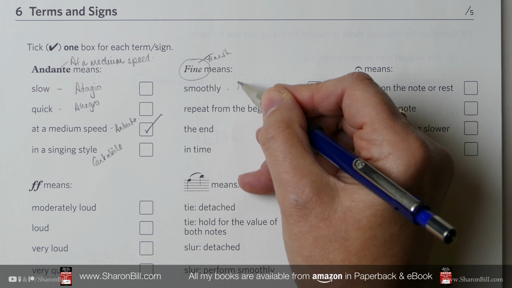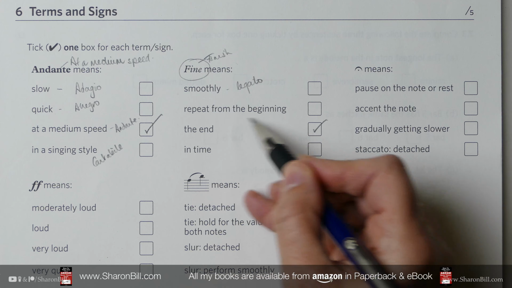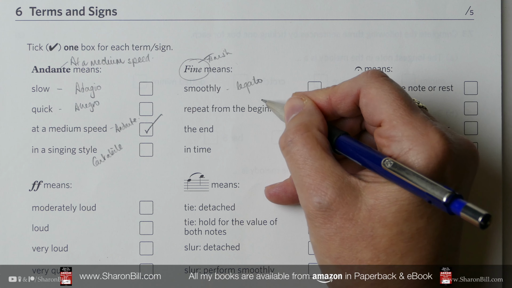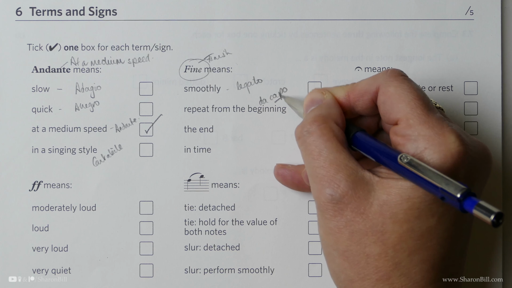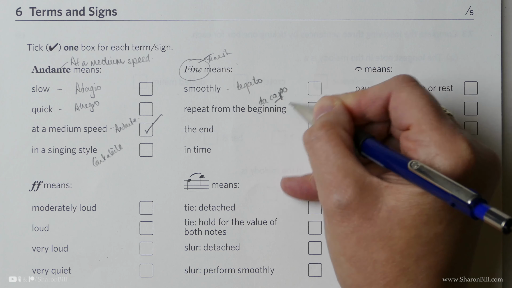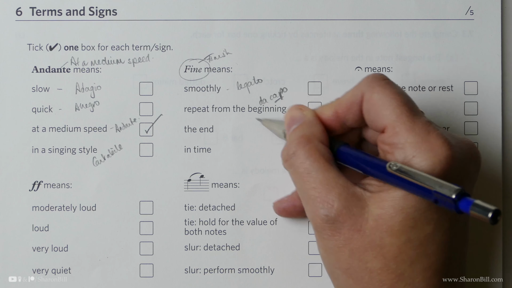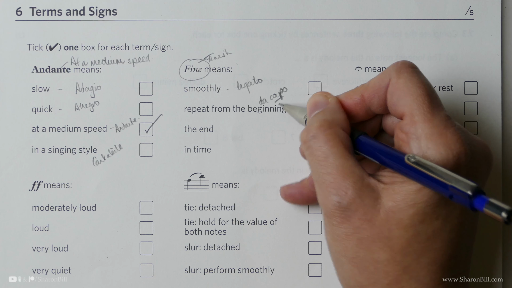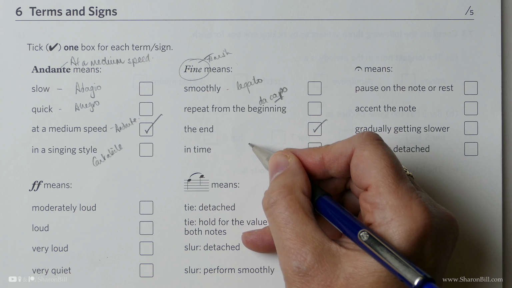Smoothly is legato. Repeat from the beginning is a tricky one, and I always remember da capo if you think cap, like on the top of your head: go back to the top. Anything that helps you to remember how all of these words can make sense. And in time is a tempo.